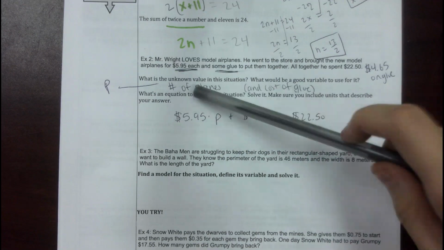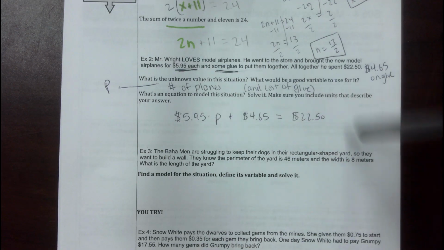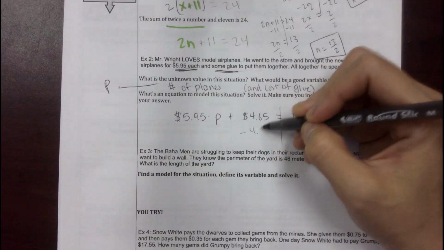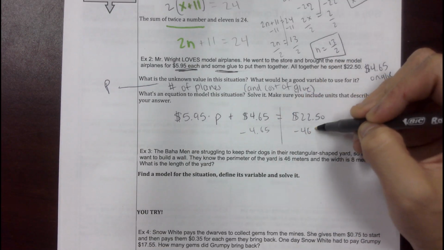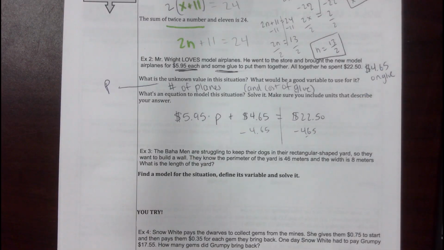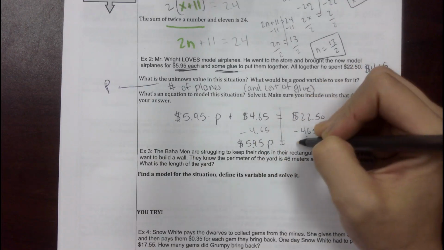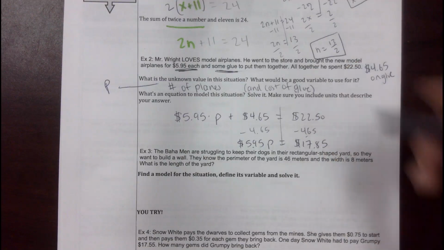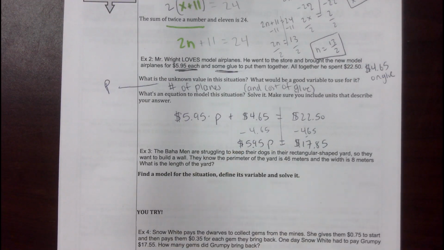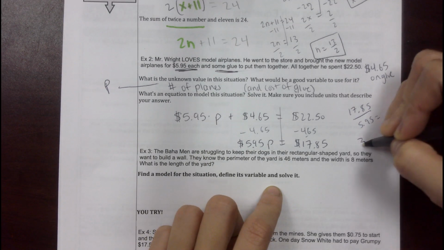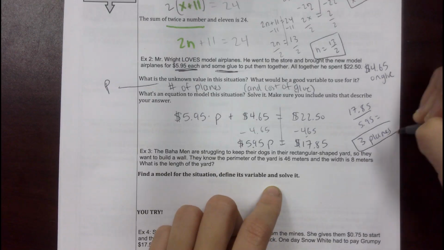So we don't know how many planes. We decided the cost of glue, and we know the total amount. So we're going to solve for that. So we subtract 4.65 from both sides. So $22.50 minus 4.65 is $17.85. So 5.95 times P equals 17.85. And then we divide both sides by 5.95, and we get 3. So we bought 3 planes and some glue.